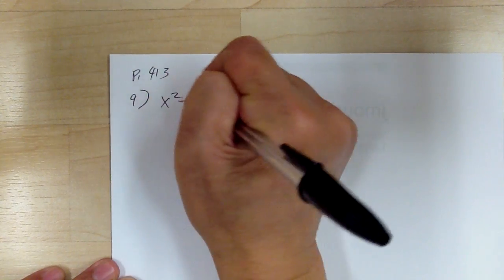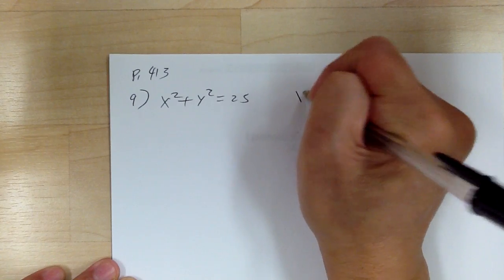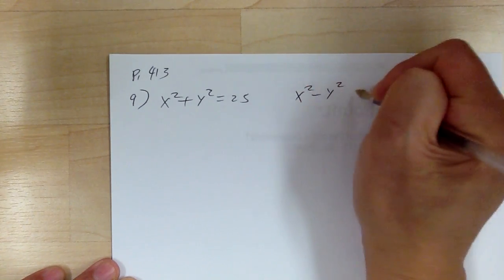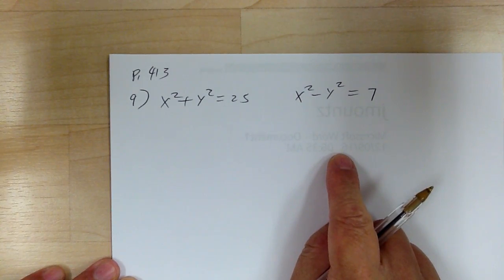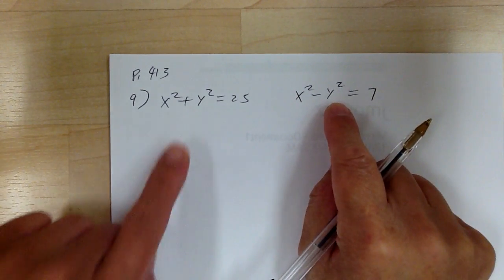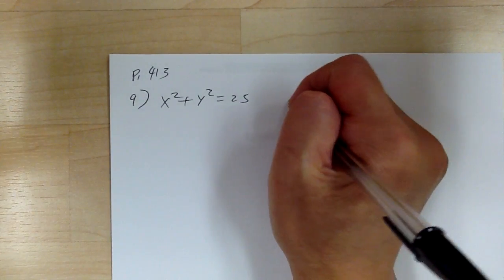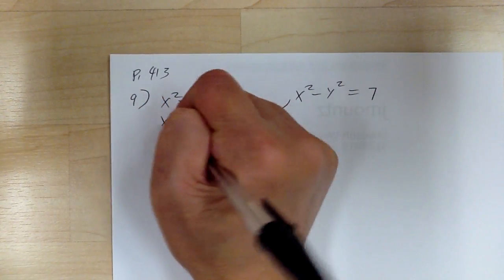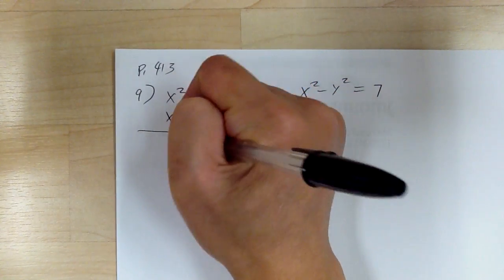You have x squared plus y squared equal to 25. And you have another one, x squared minus y squared equal to 7. The two equations look similar, so you can use the elimination method. I'm going to eliminate the y squared because they're already opposite. So put this under here. You get x squared minus y squared equal to 7. When I add, this cancels out.